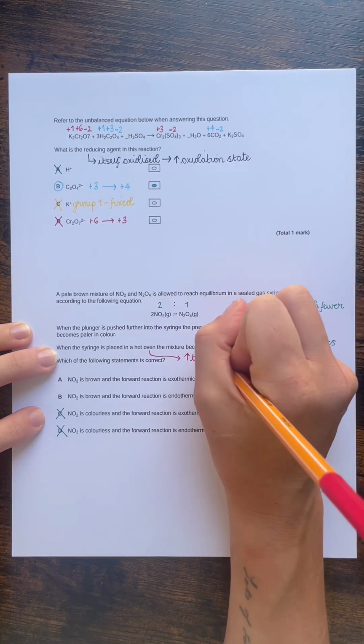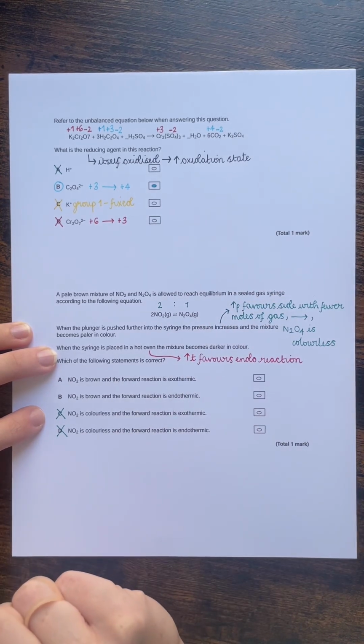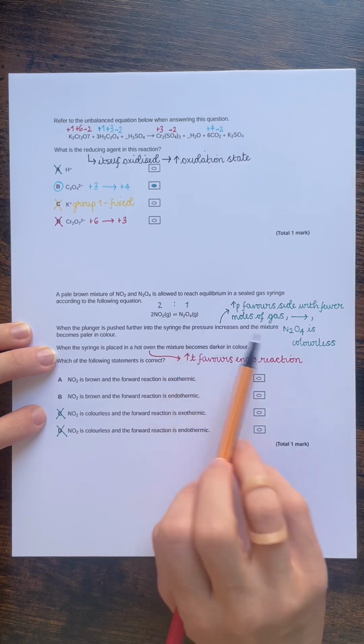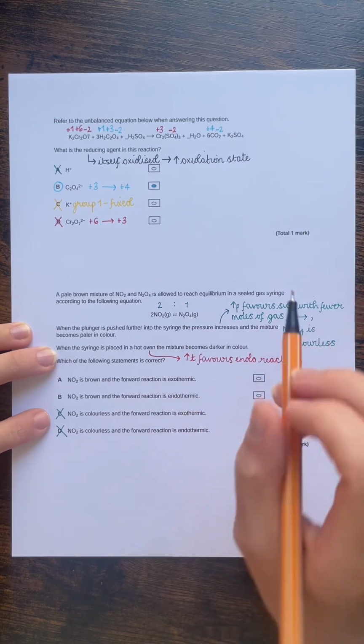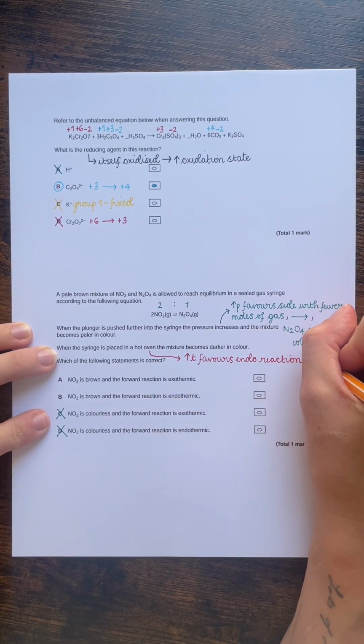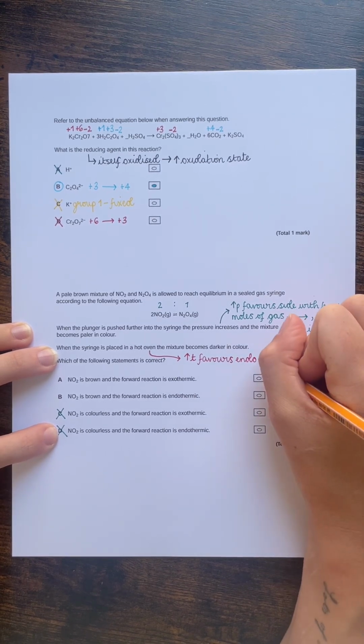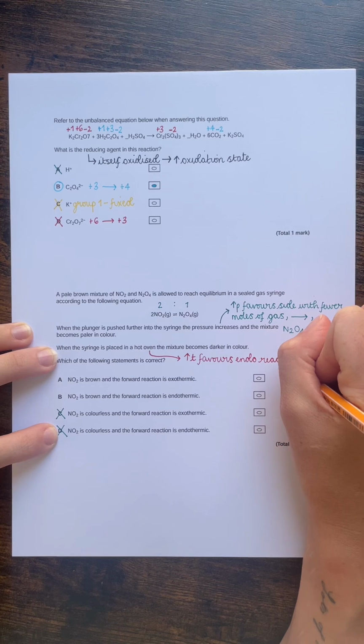And the other key piece of information is that it becomes darker in colour. And we now know that the product, the N2O4, is colourless. So if it becomes darker in colour, it has to favour the backwards reaction, as the NO2 is the one that's brown.